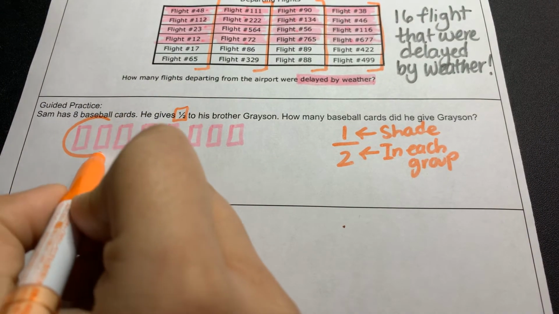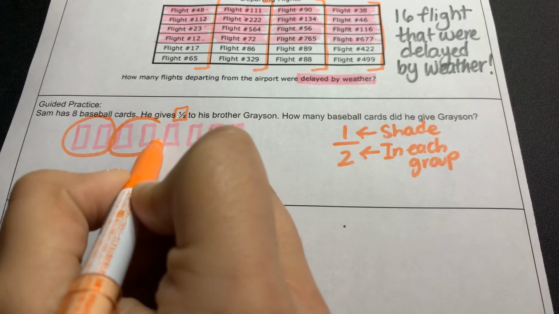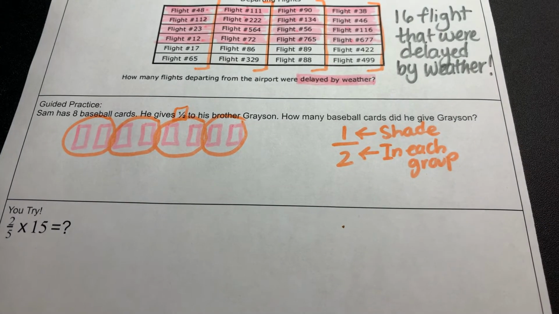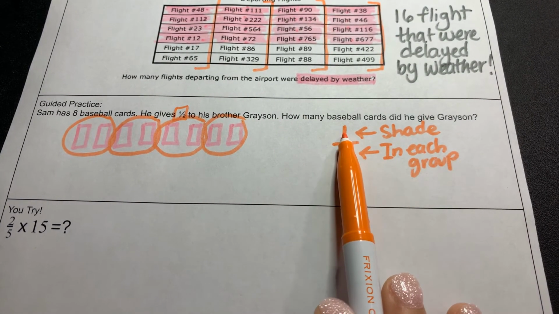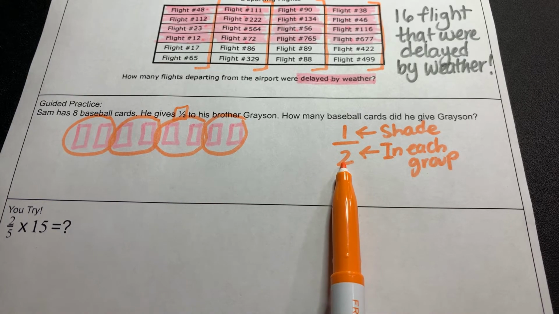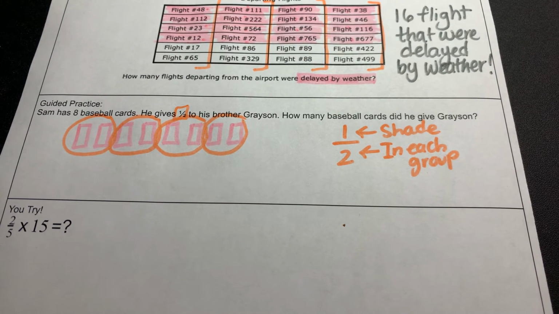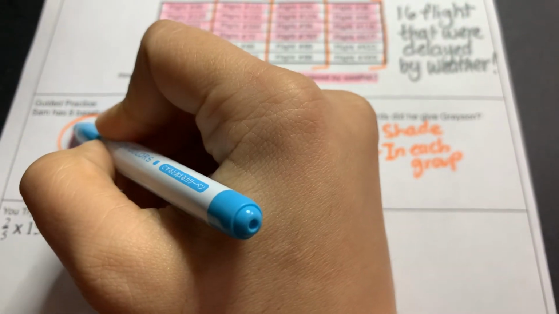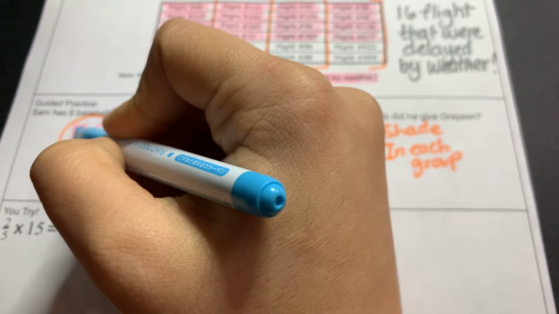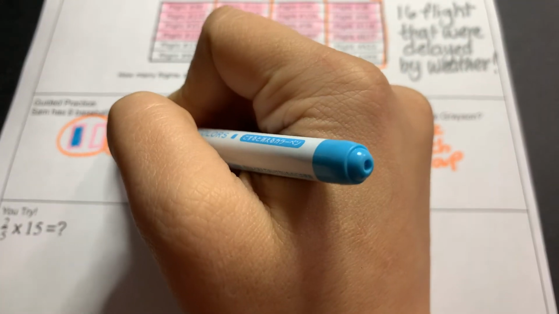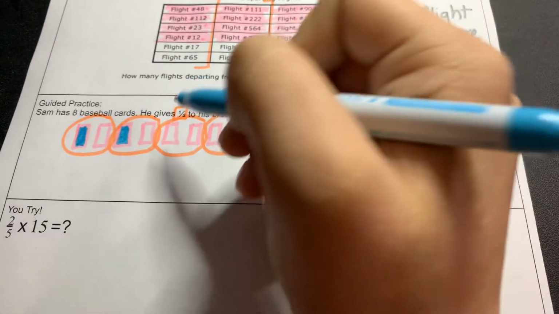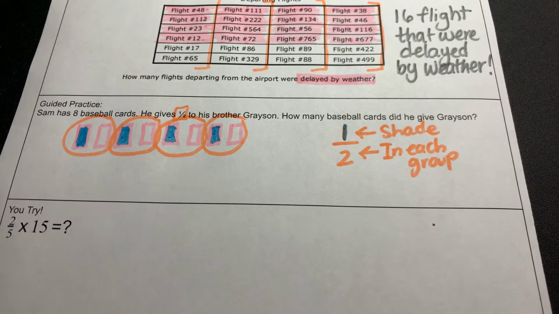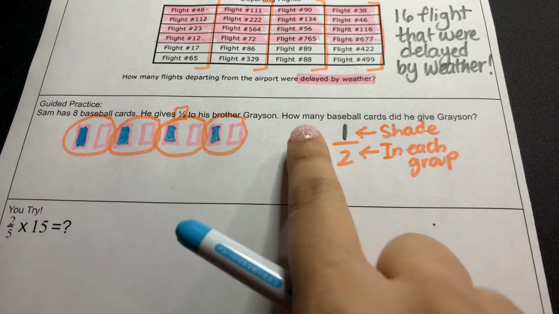So this would be a group, 1, 2, this would be a group, 1, 2, this would be a group, 1, 2, this would be a group. And what this is telling me is every one of 2 cards will be shaded. So I'm going to shade 1 of every 2 cards that I see. So here's 1, 2, 1, 2, 1, 2, 1, 2.